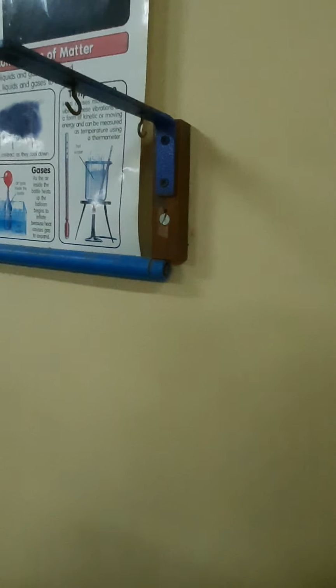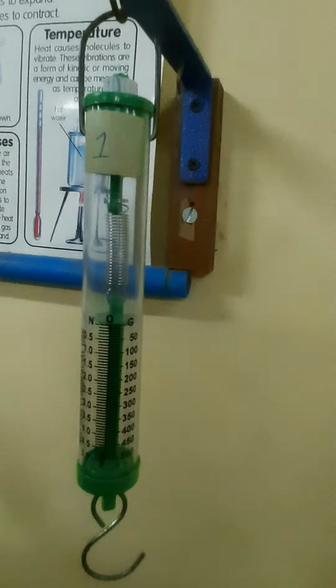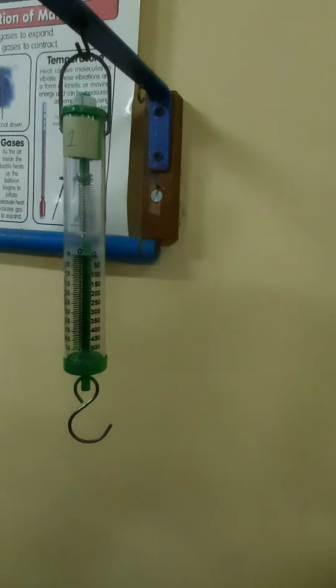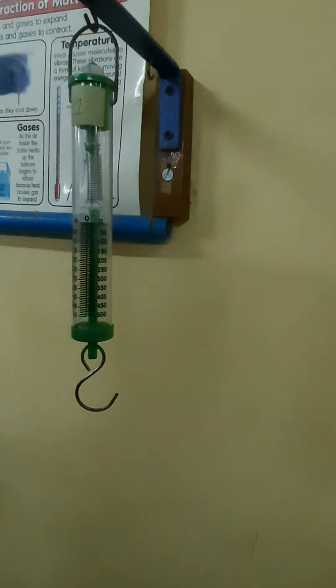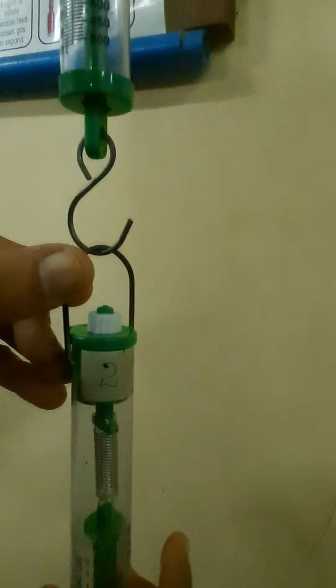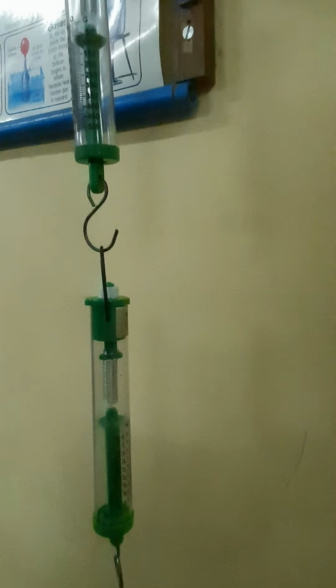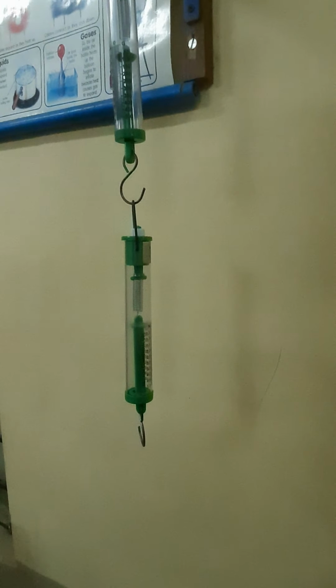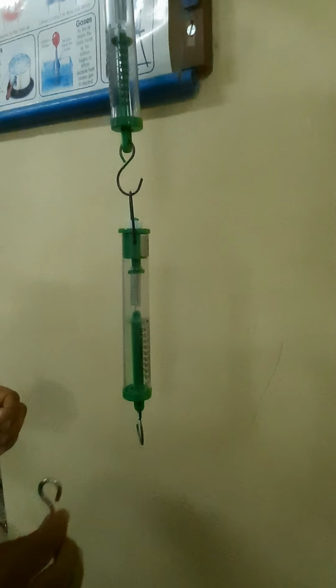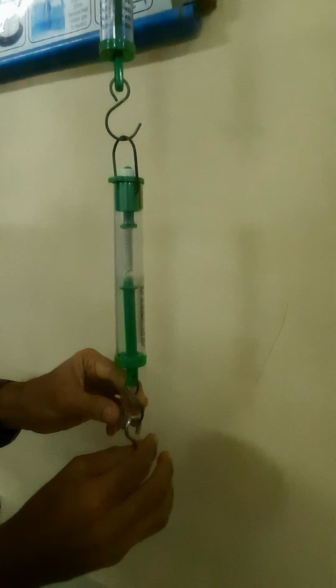Then we'll have to move to series combination. For series combination, you suspend the first spring like this. There is no load attached to the hook. I take another spring, number 2, and suspend it here. Now it is an end-to-end combination, which we call series combination. We'll take the weight hanger as usual and suspend only the weight hanger, which we call the dead load. Now I am putting the weight hanger, or the dead load.